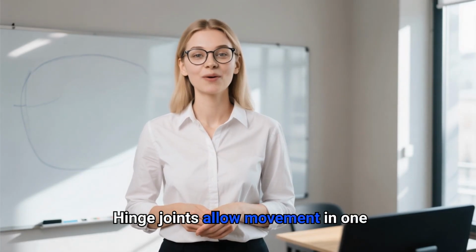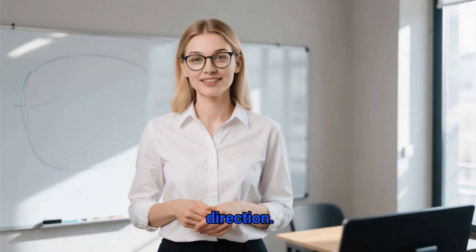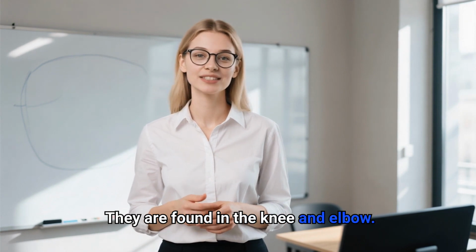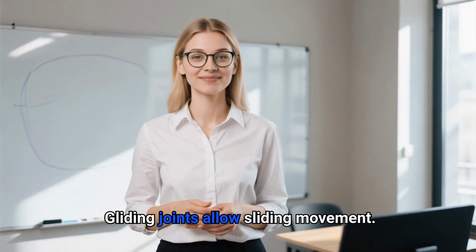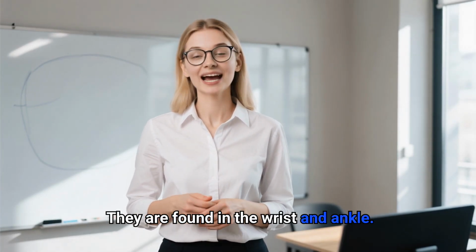Hinge joints allow movement in one direction. They are found in the knee and elbow. Gliding joints allow sliding movement. They are found in the wrist and ankle.